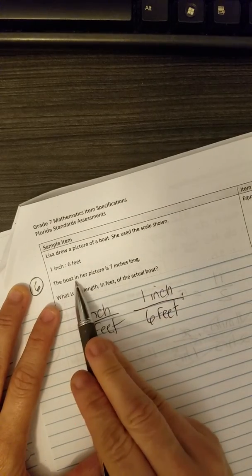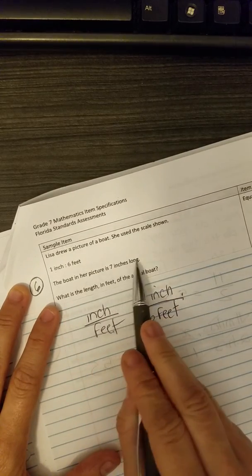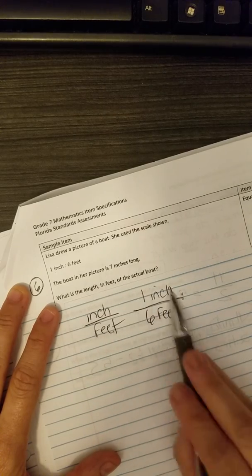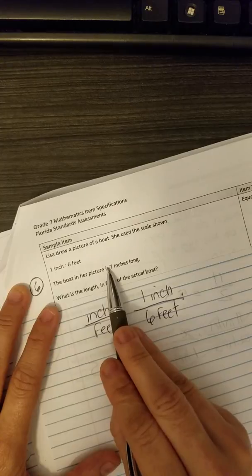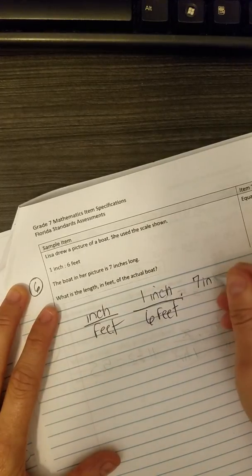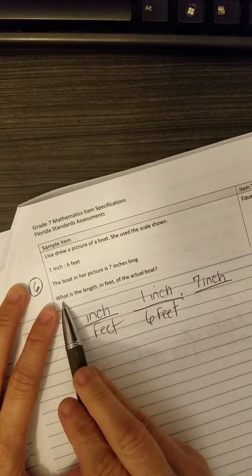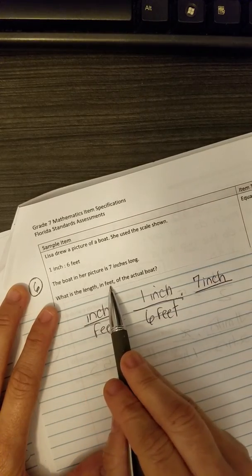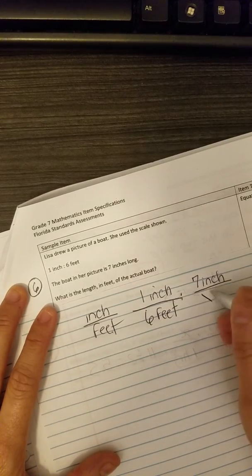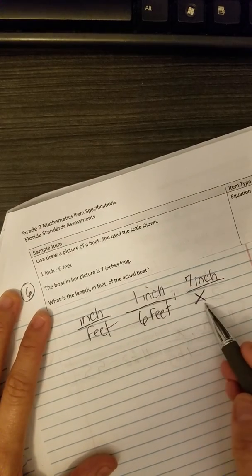Now, the boat in her picture is 7 inches long. So they're telling you, this is the proportion, okay? This is your key here. They're telling you that in the picture, it's 7 inches. So they're giving you the inches. Now they're asking you, what is the length in feet of the actual boat? So in feet is what you don't know. See, now I set it up, okay?